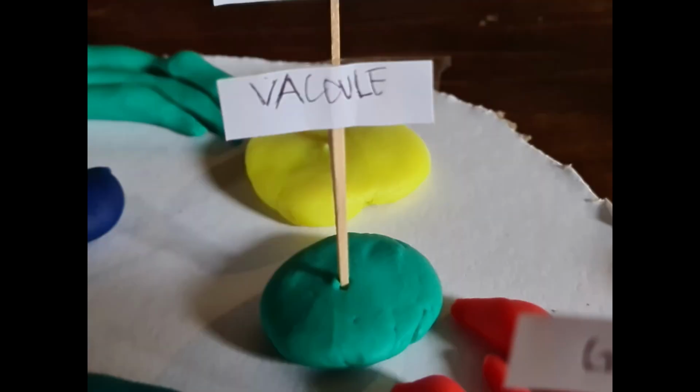Vacuole. A vacuole is a membrane-bound cell organelle in animal cells. Vacuoles are generally small and help sequester waste products. In plant cells, vacuoles help maintain water balance. Sometimes a single vacuole can take up most of the interior space of the plant cell.